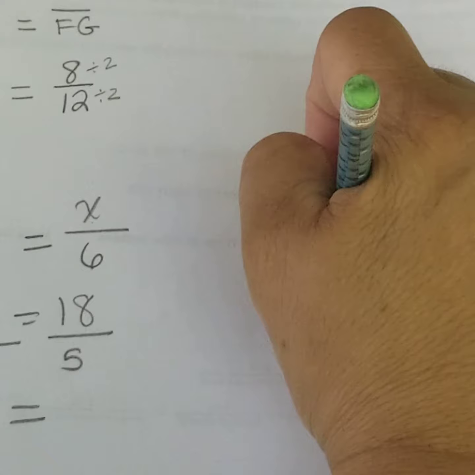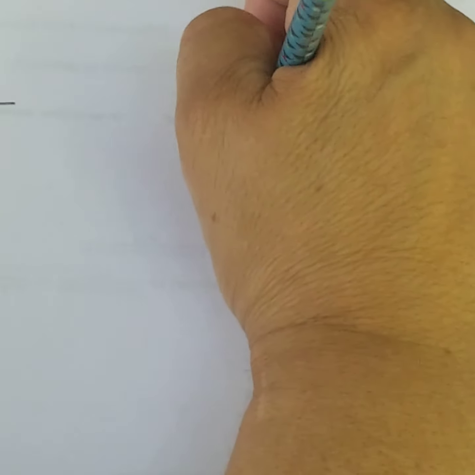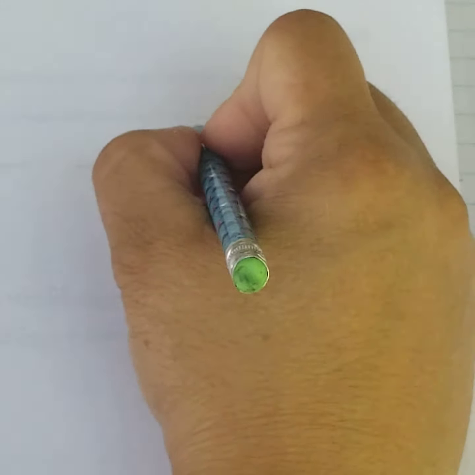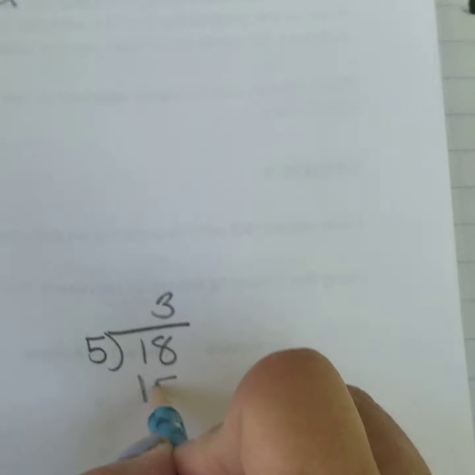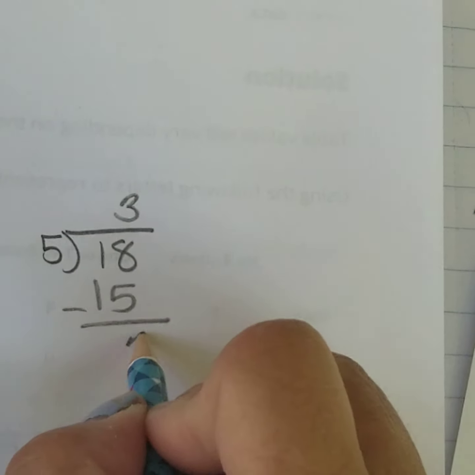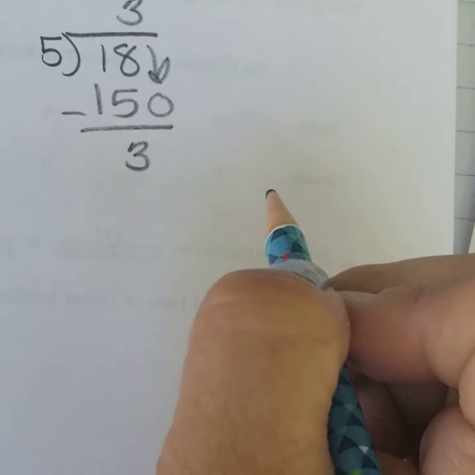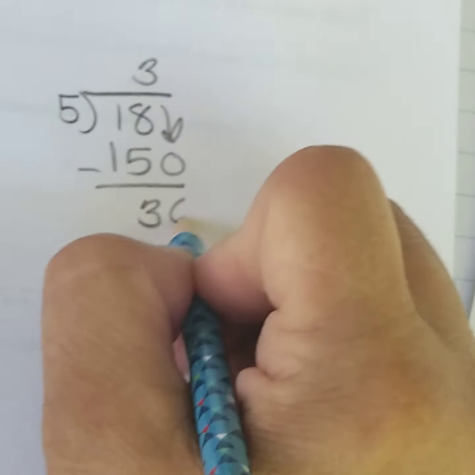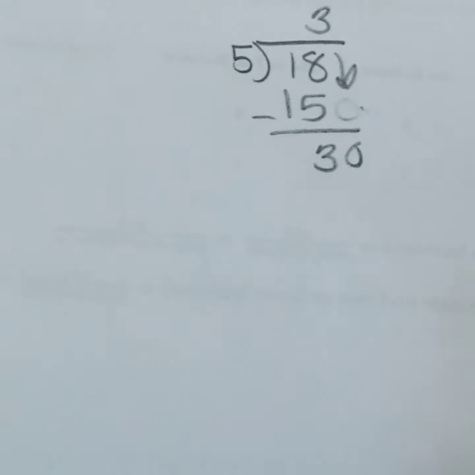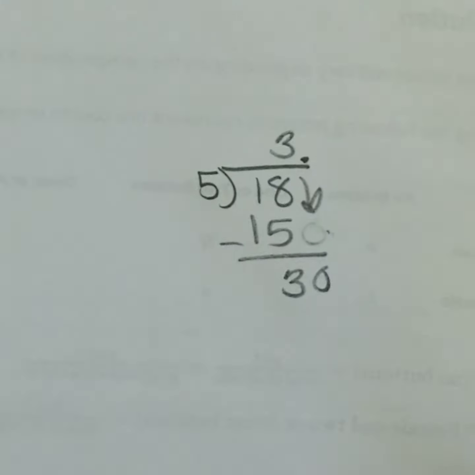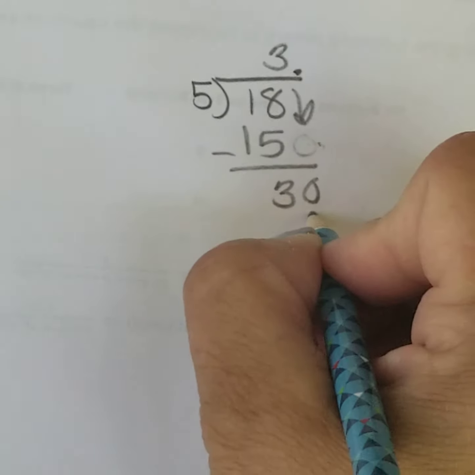So let's see. We're going to divide 18 by 5. That goes in 3 times, which gives us 3. Bring down my 0. Which gives me 6.